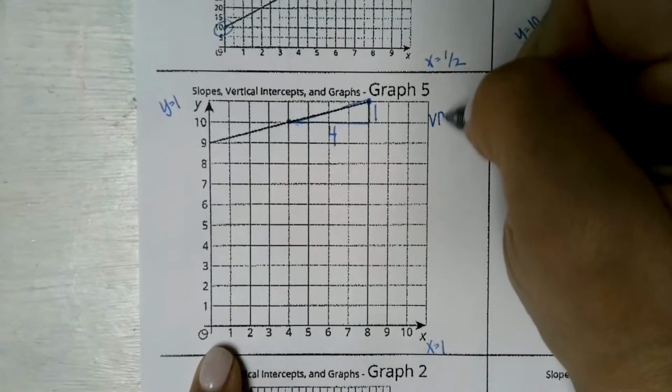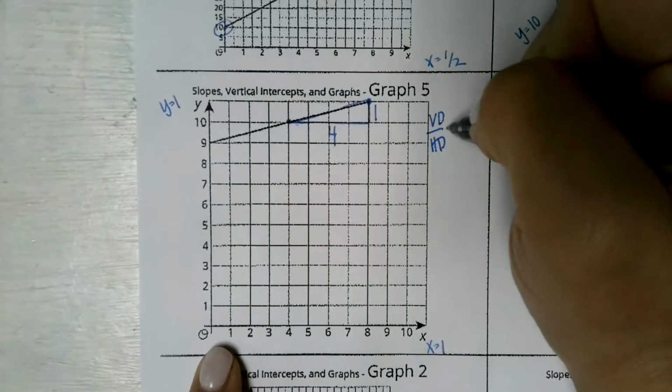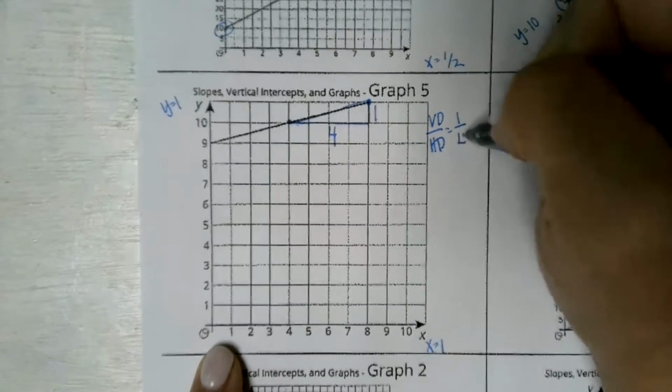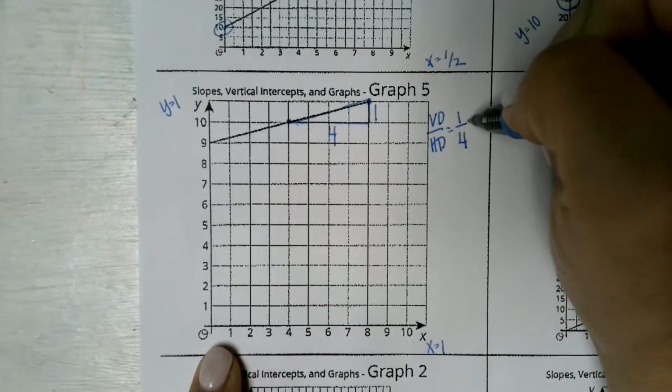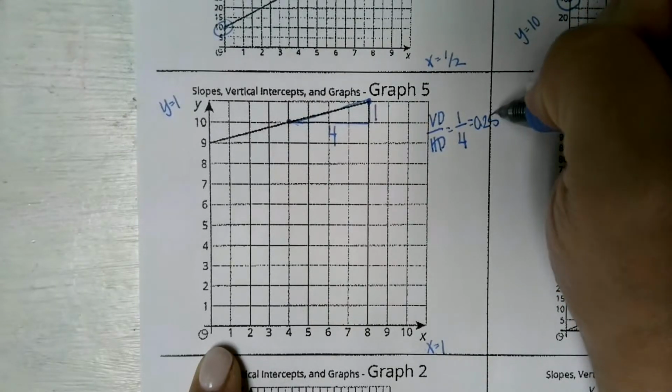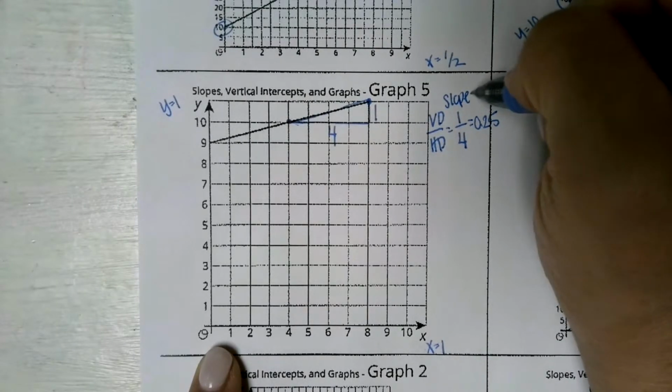So I'm going to do vertical distance divided by horizontal distance. 1 divided by 4. That's 1/4, or we have 25 hundredths. So this is my slope.